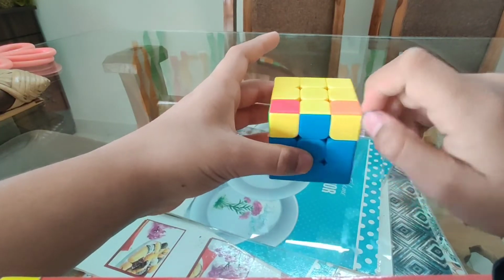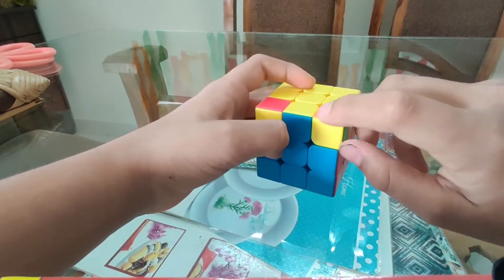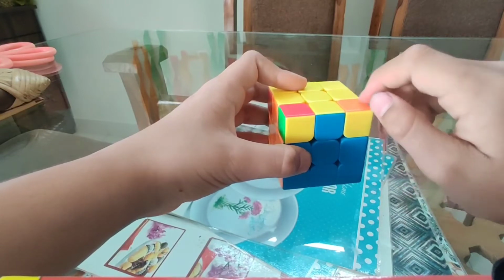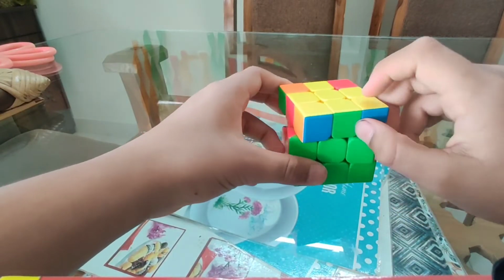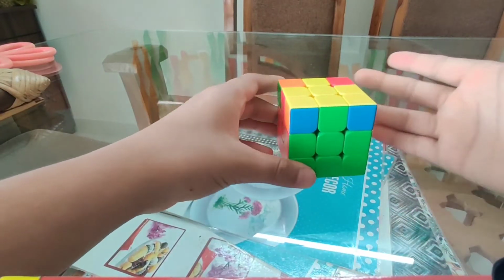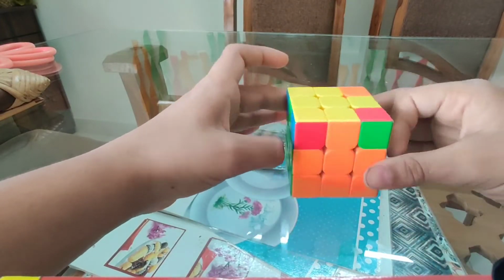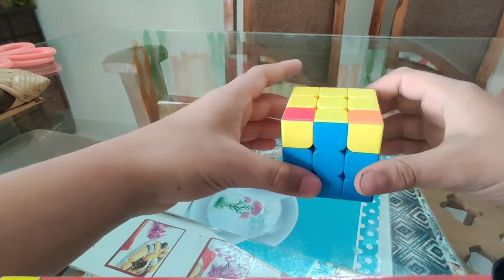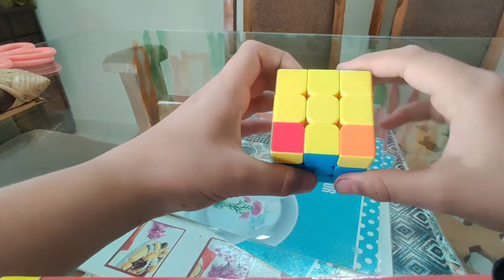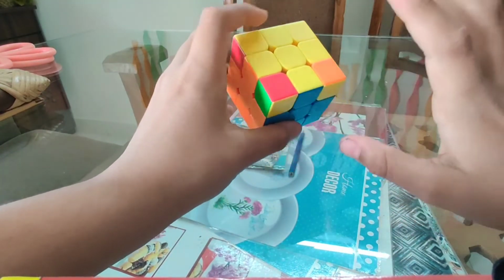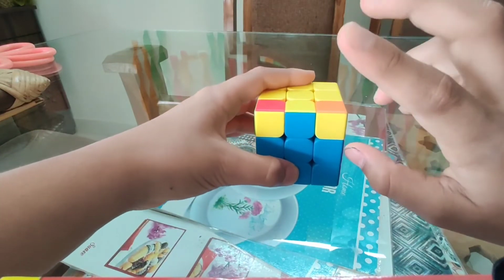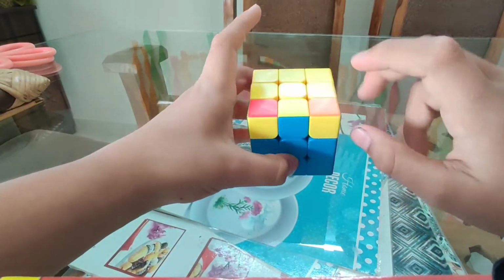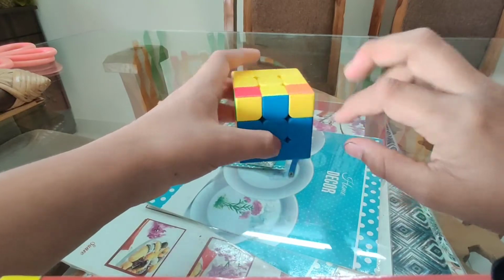Now we have to just solve these corner pieces so the cube will be solved. To do that, we have to learn again a new algorithm which goes like this. So when you want to do this, you should have 0 pieces matched.